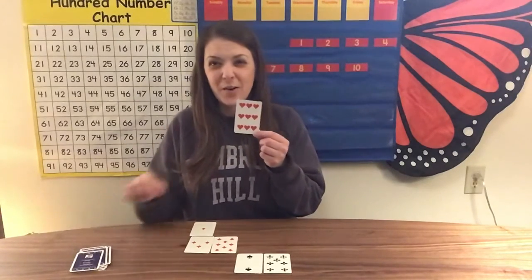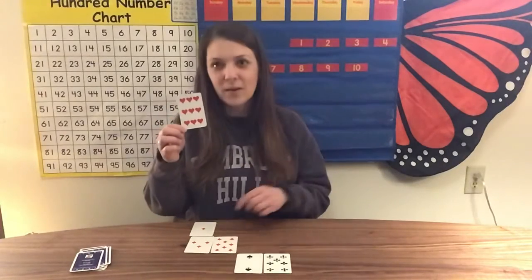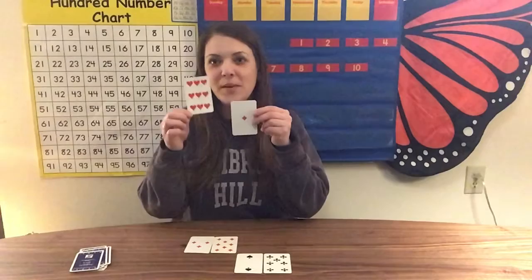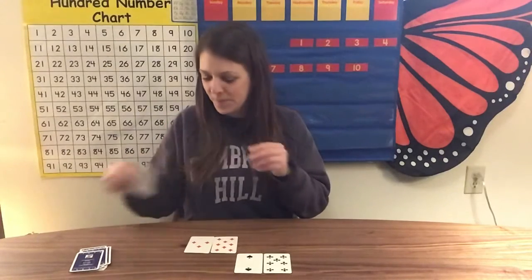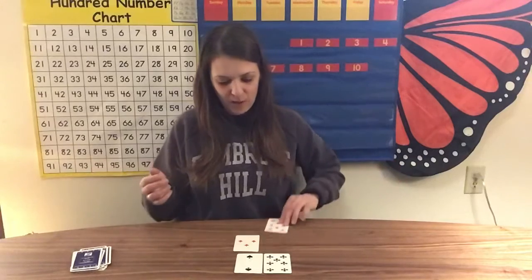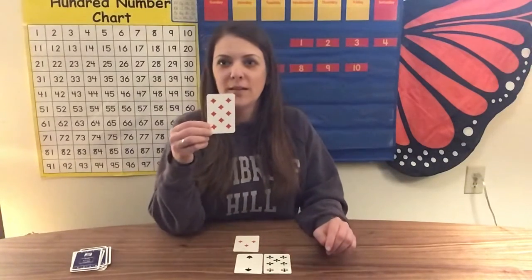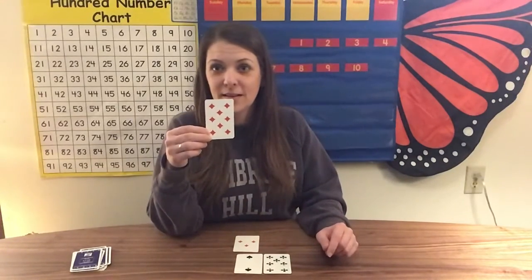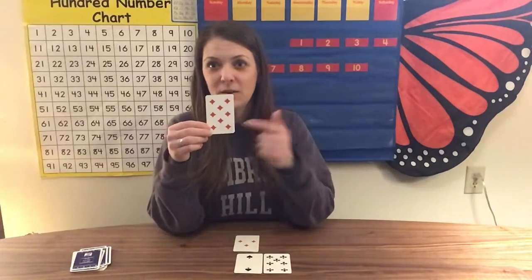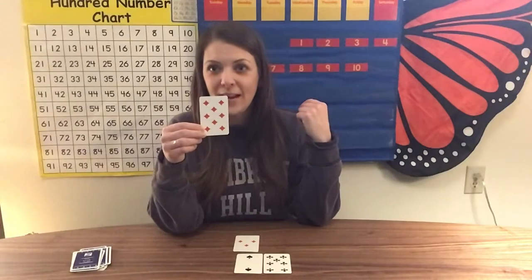So we already know 9 plus what equals 10? 9 plus 1 equals 10, and 1 plus 9 equals 10. Good job. All right, we have 4 more cards left. Let's start out with this one. What number is this? 6. 1, 2, 3, 4, 5, 6. Plus 2 more equals 8.